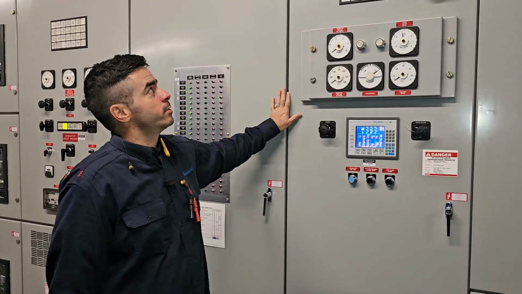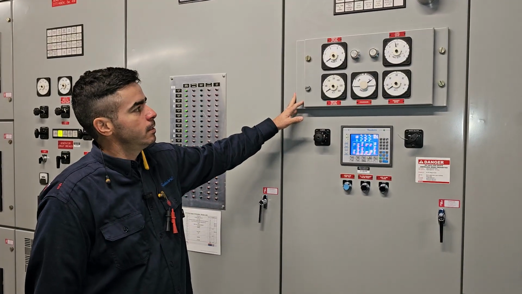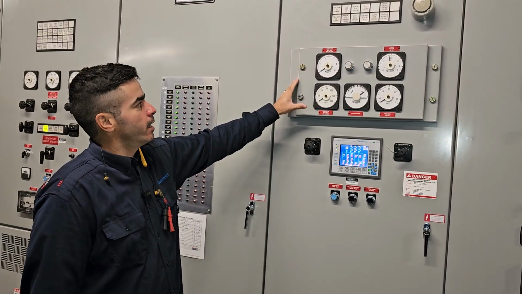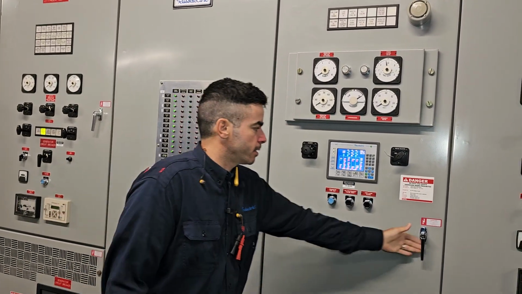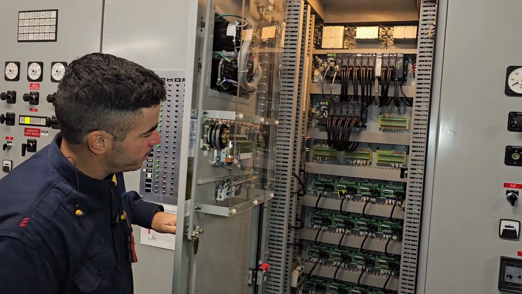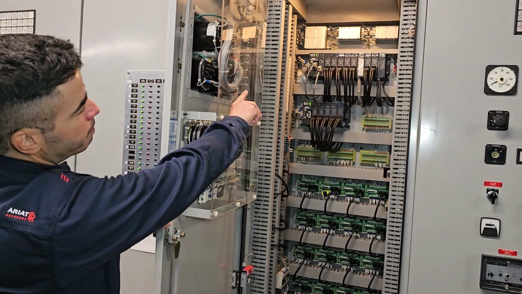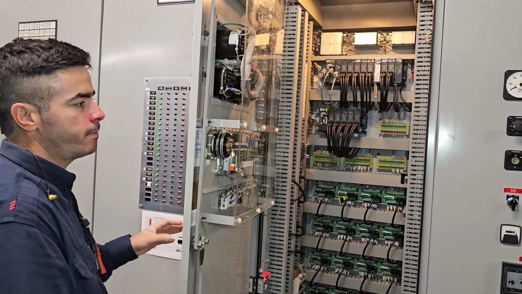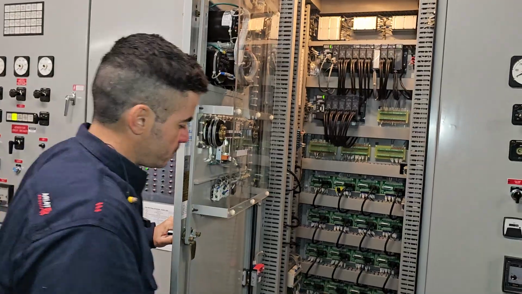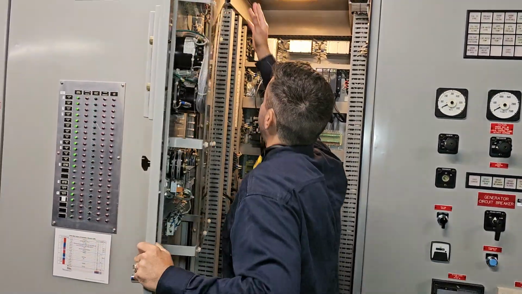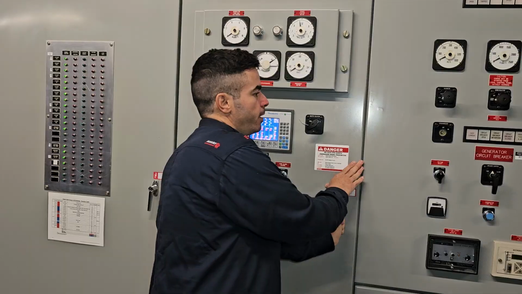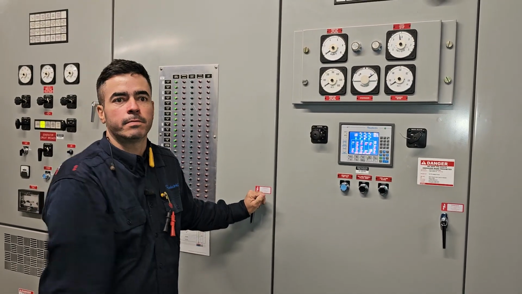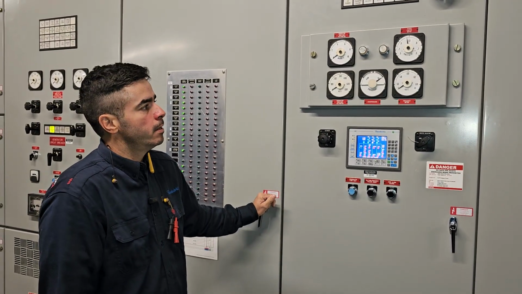So this is our master control cubicle right in the middle. It has a SCADA screen, very fancy. A few meters, and I'm gonna talk about that in a second. Inside here, we're gonna have the PLC that controls pretty much everything when the system is in auto. So the critical scenario is when we have a PLC failure, then we will have to come out here and do everything manual. And that's what we're gonna go over right now.